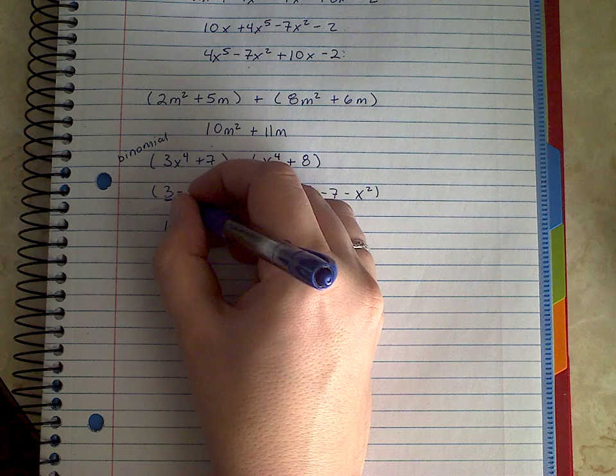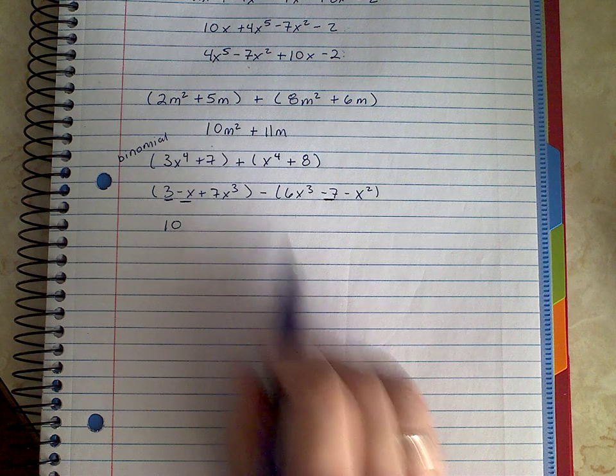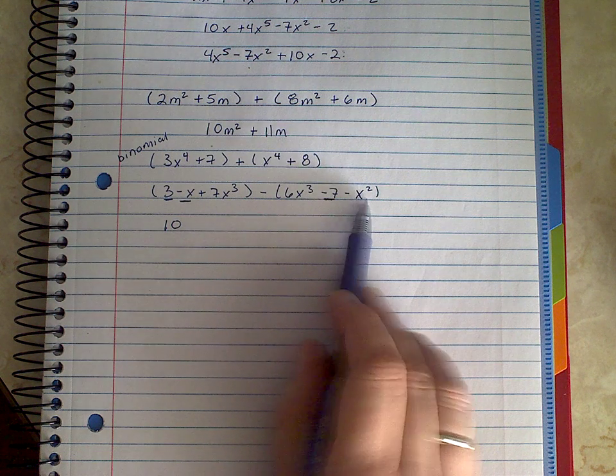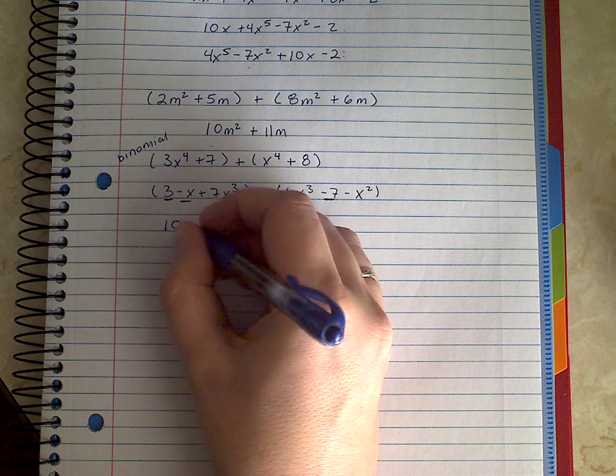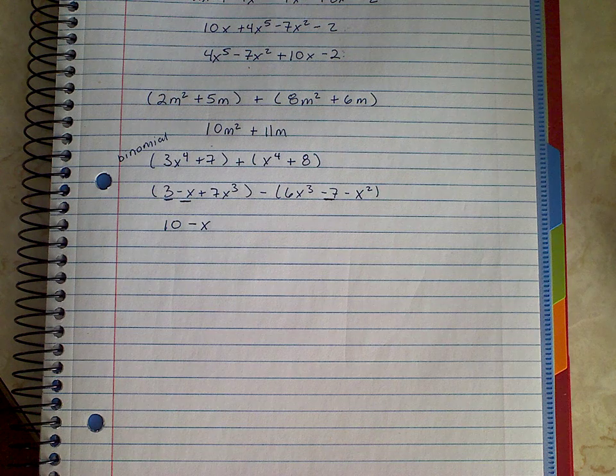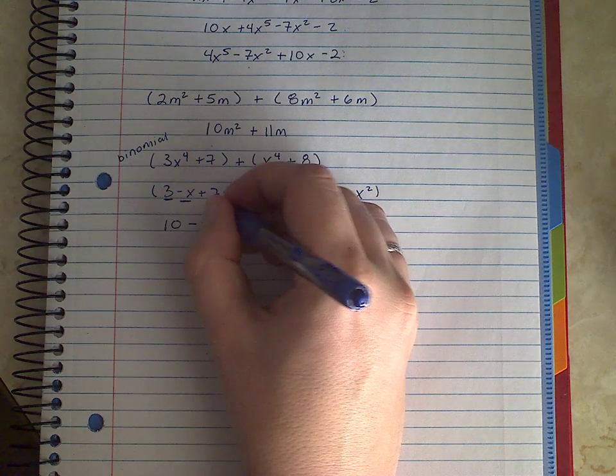Okay, next I'm going to do minus x, and there's no plain x's over here. Do you guys see that? So I'm just going to drop down minus x because there was no plain x's for it to match up to. Now I've got plus 7x cubed.